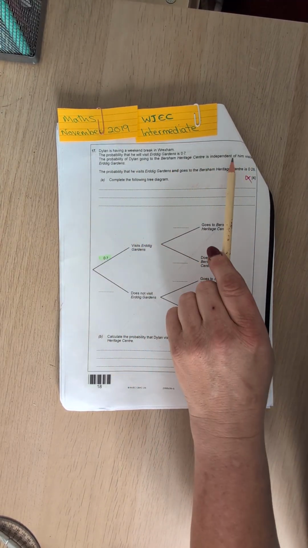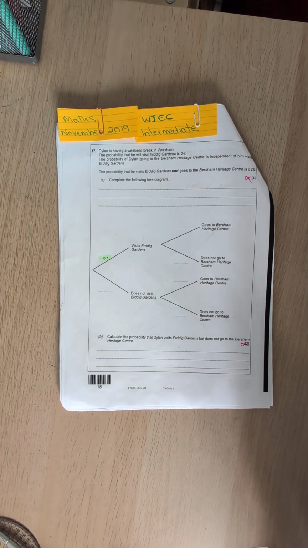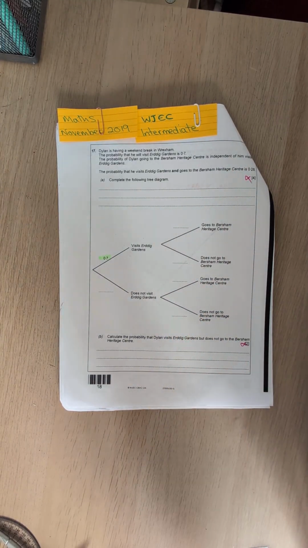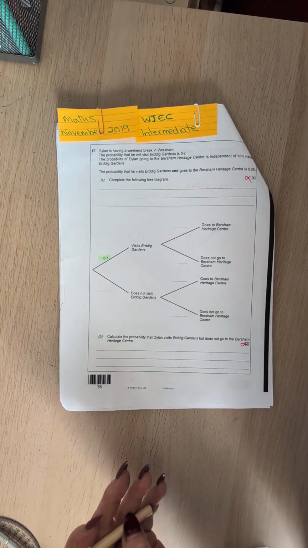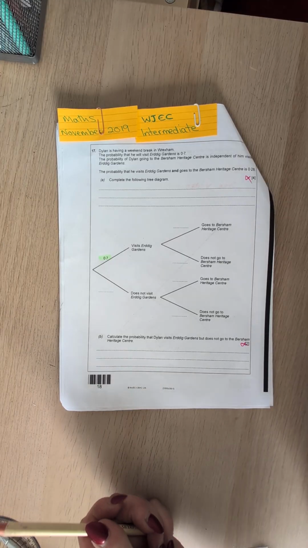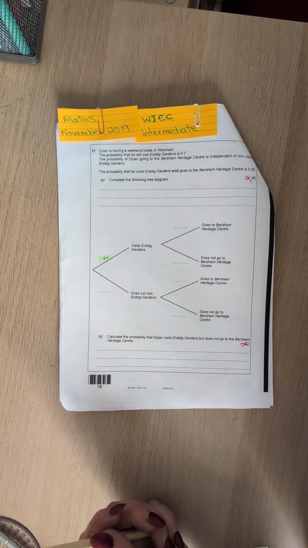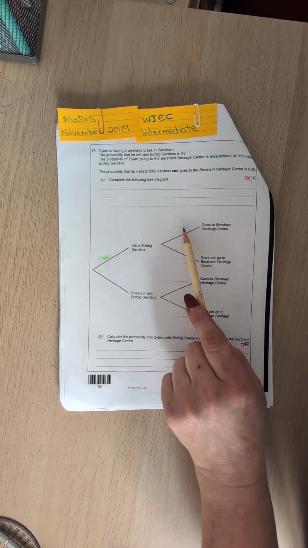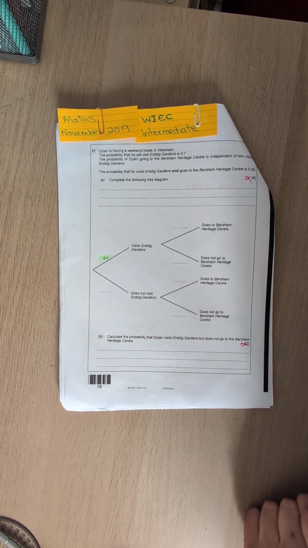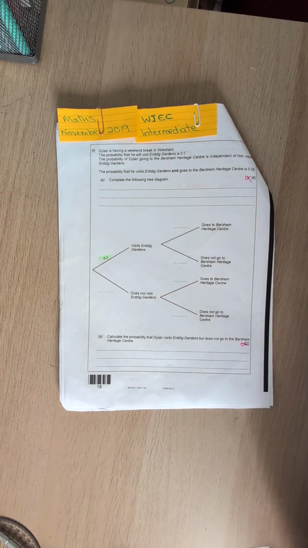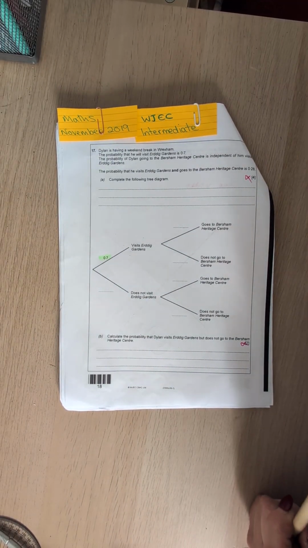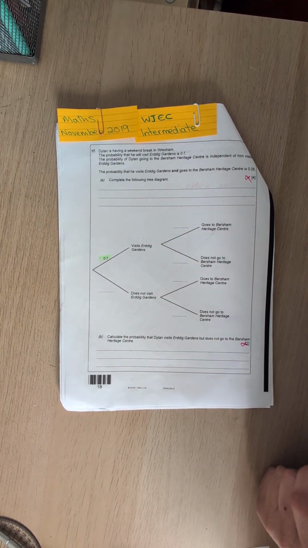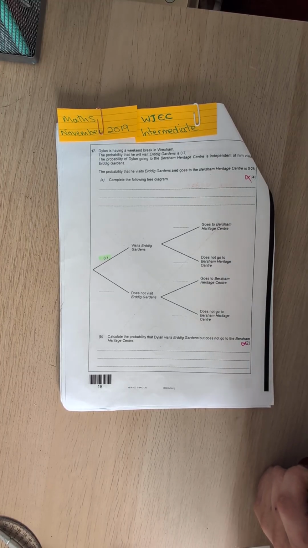Anyway, the probability of Dylan going to Bersham Heritage Centre is independent of him visiting Erddig Gardens. That's an important thing because it means that whether or not he goes to the Heritage Centre, it doesn't matter as to whether he goes to Erddig Gardens. They're not related. That means we can multiply the probabilities on our tree together. Just something worth noting. The probability he visits Erddig Gardens and goes to Bersham Heritage Centre is 0.28. Complete the following tree diagram.